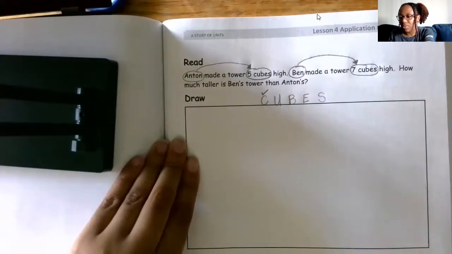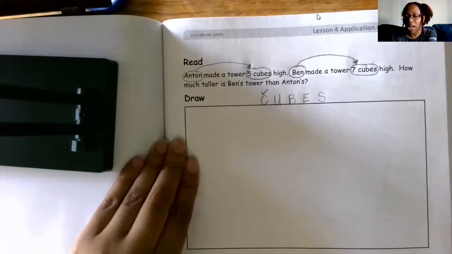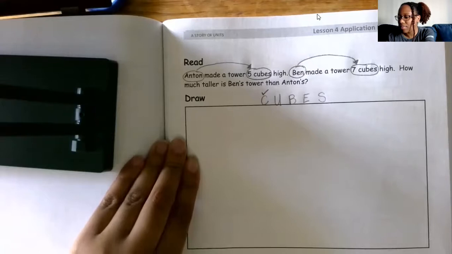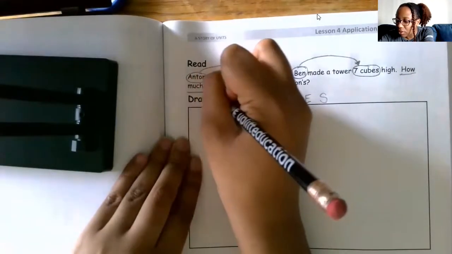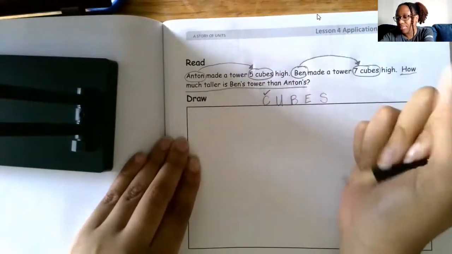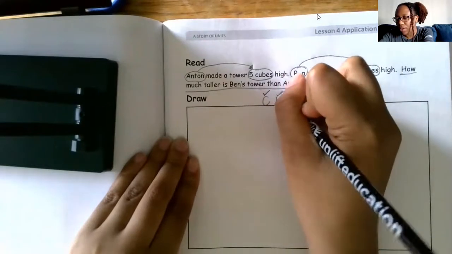Now, what do I need to do for you? I need to underline my question. And my question is, how much taller is Ben's tower than Anton? So now that I completed that, I want to put a check mark above my U.